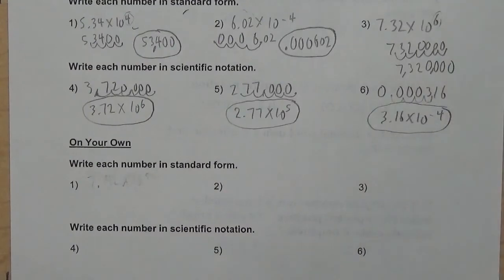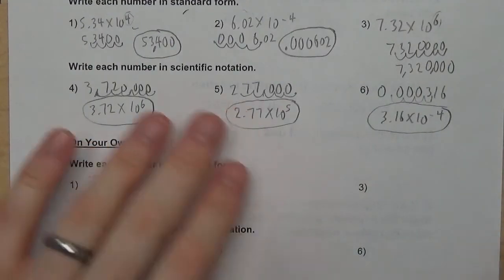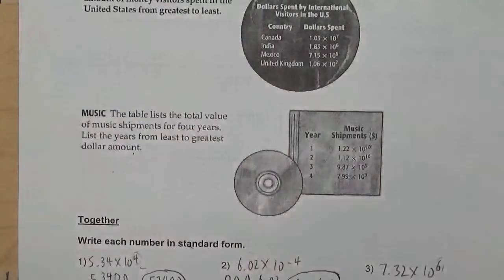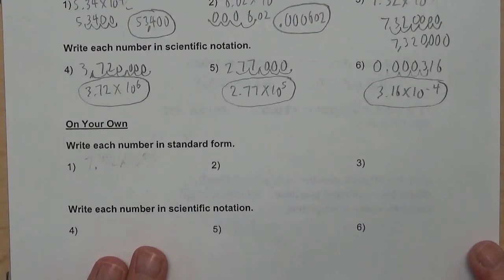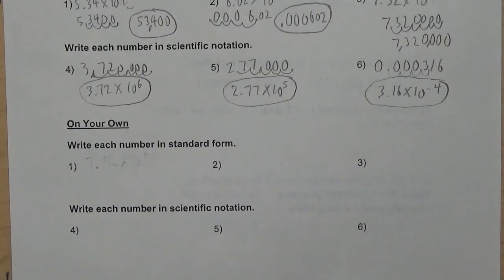So we're going to do the on-your-own problems in class. We'll also talk about this part up here. We're putting numbers in order in scientific notation, because you have to do some of that as well. But this is just an introduction of going between the two different forms, between scientific notation and standard form.